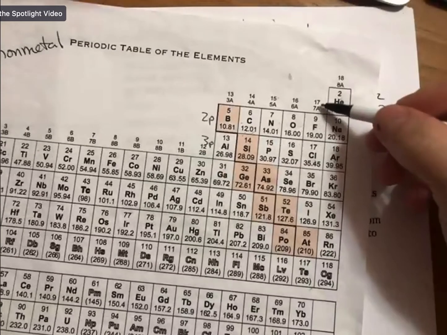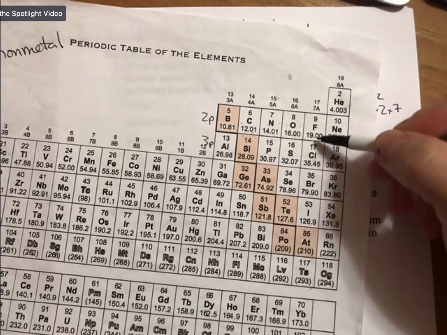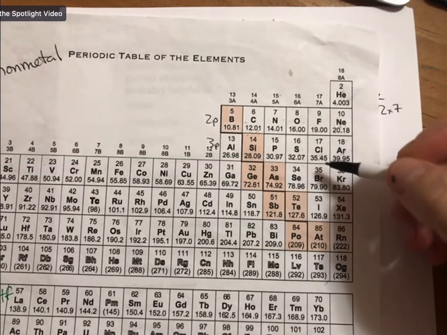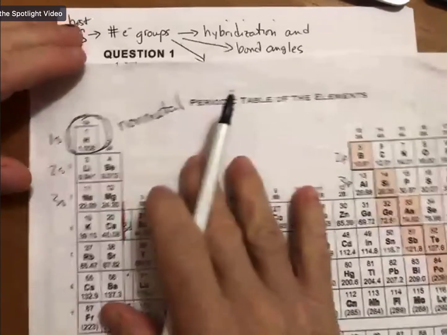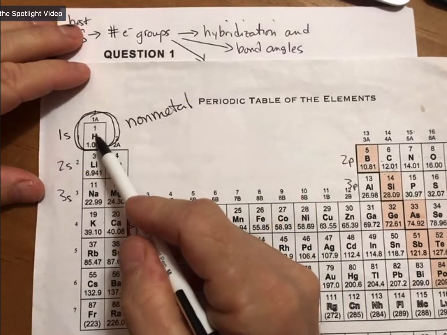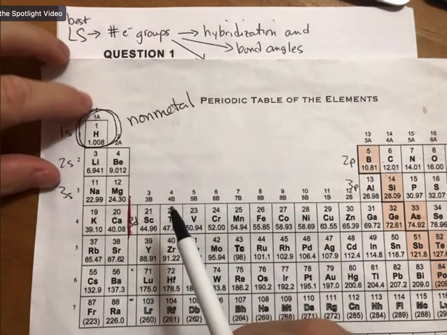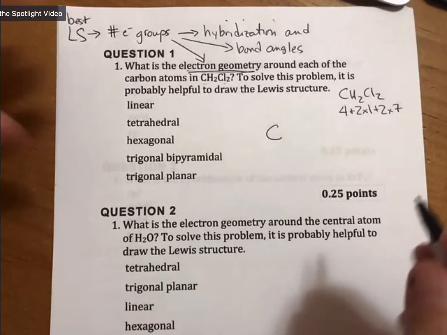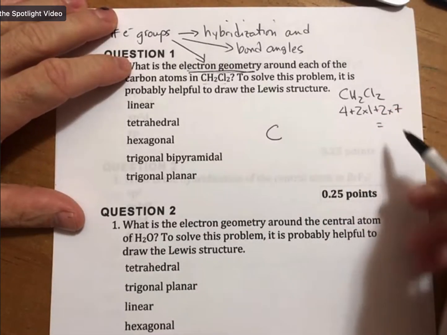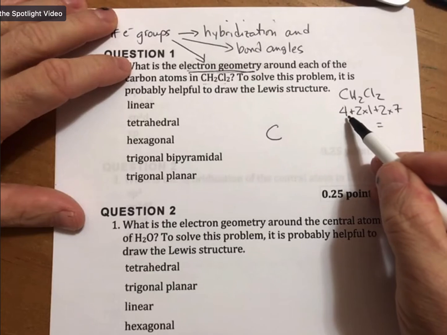So group 17, each of these elements has 7 valence electrons. Carbon, group 14, has 4. Hydrogen, all the way over here in group 1, has 1 valence electron. All right, and then you add them all up: 14, 15, 16, 20.